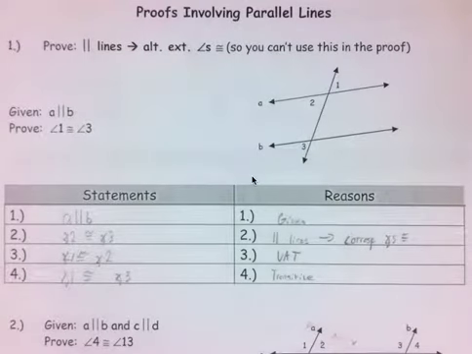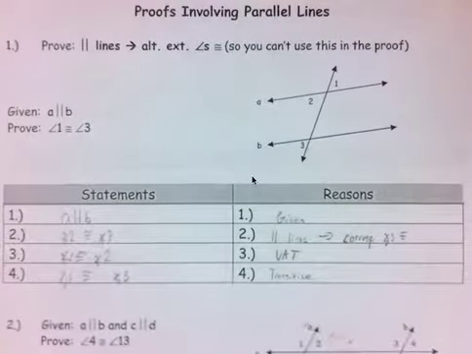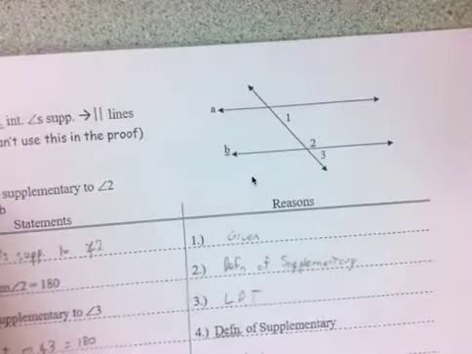The sub should have passed back to you this handout that I collected the other day, proofs involving parallel lines. There are two proofs on your test. So let's go over number 6. That's the one that I scored. So it's worth 8 points.